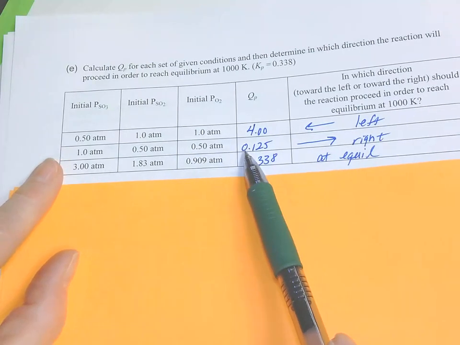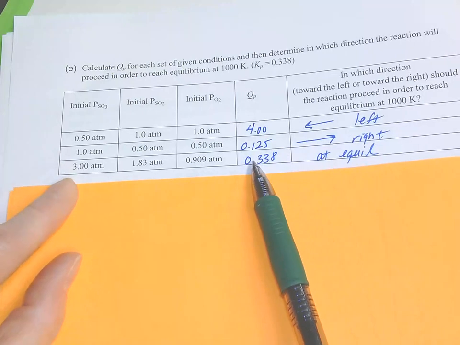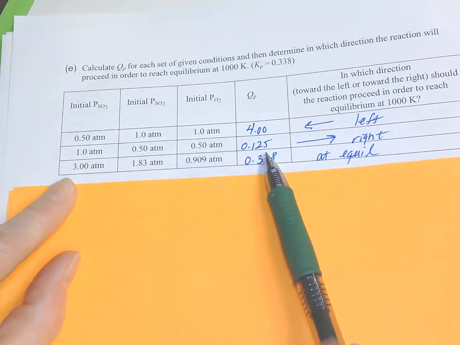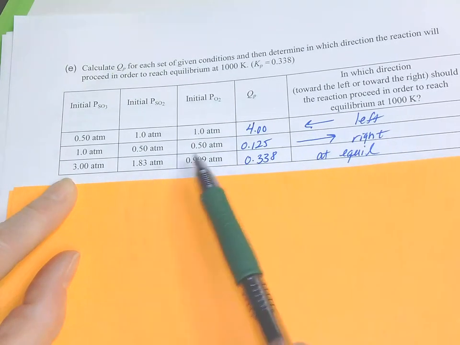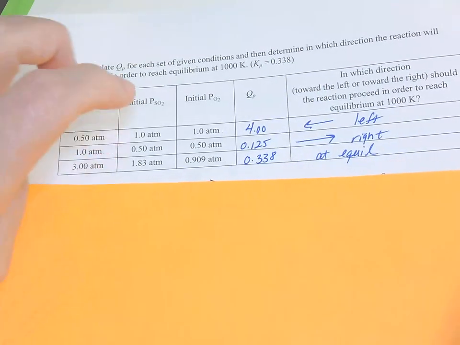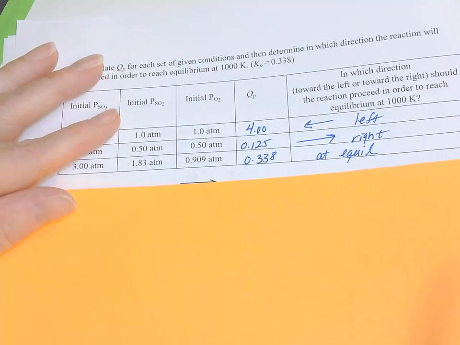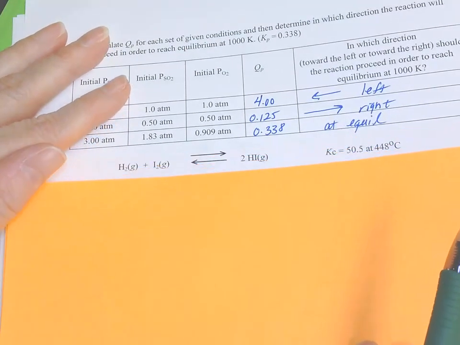Here, our Q is less than our K, so we would shift right. And here we have the equilibrium concentrations of both reactants and products because Q matches K. So you'll have to use Q and K quite a bit. It's just one of your skills in problem solving.